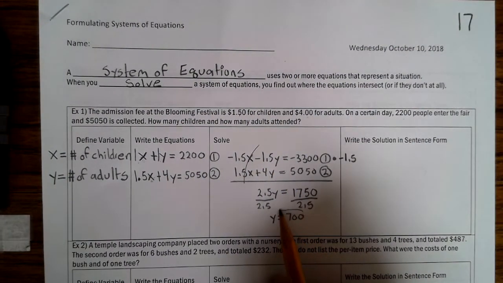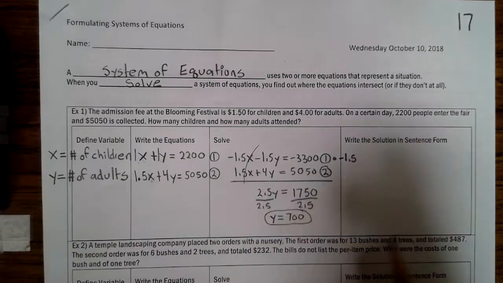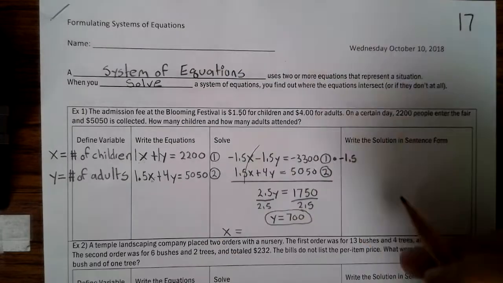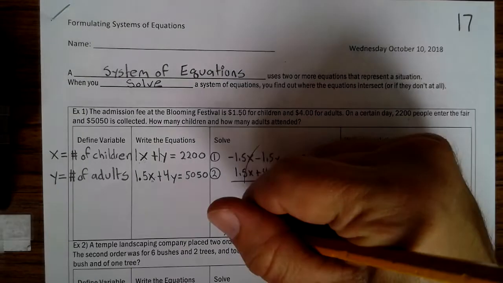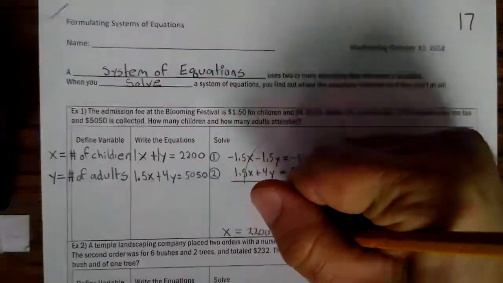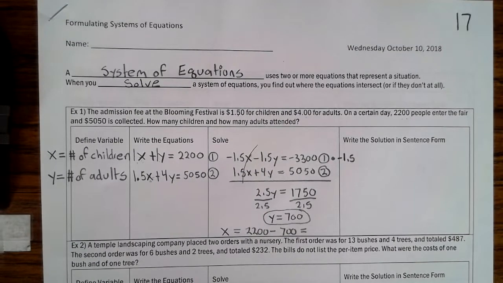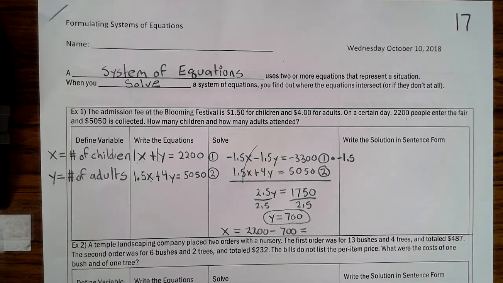Now finding x is simple. We know there's 2,200 people, so if we just take 2,200 minus 700, that is 1,500.